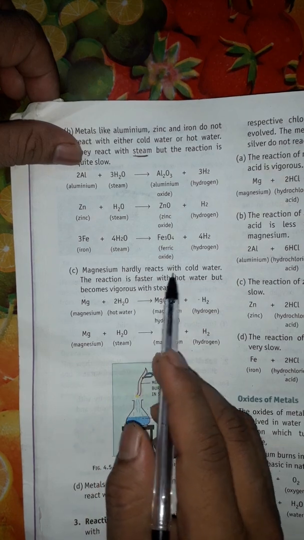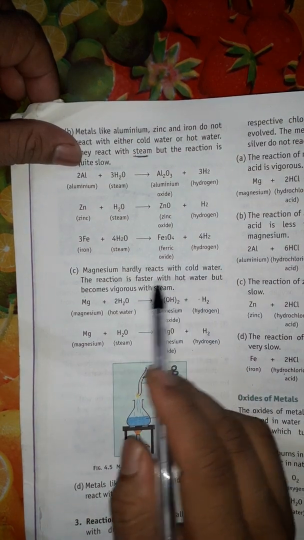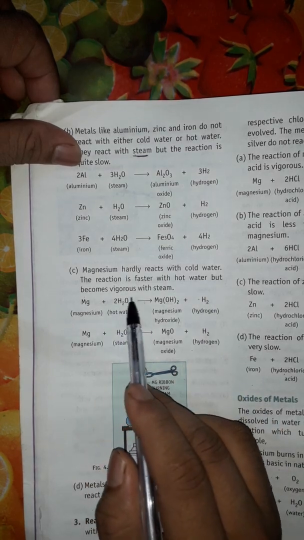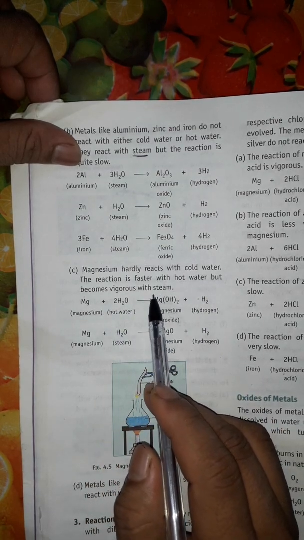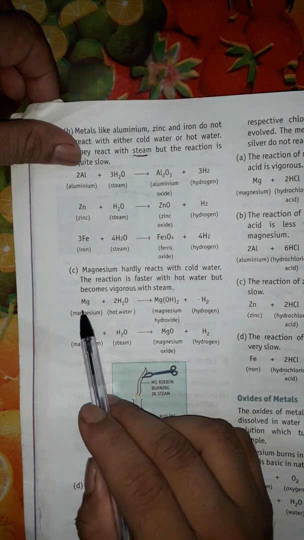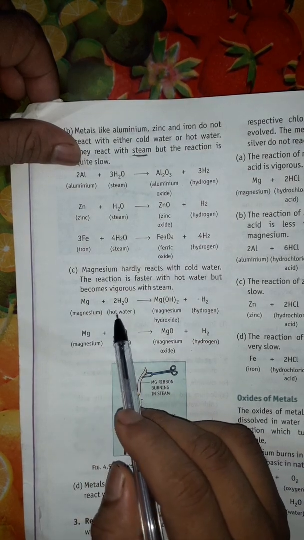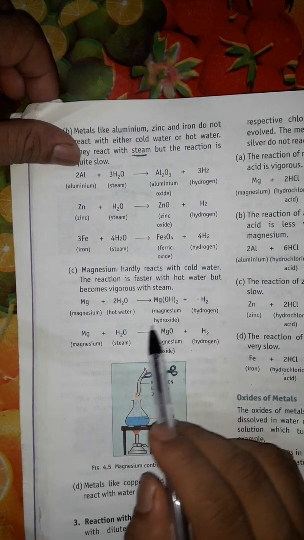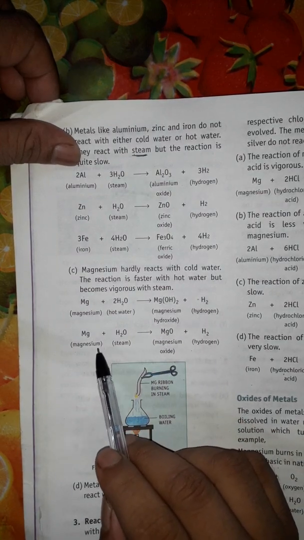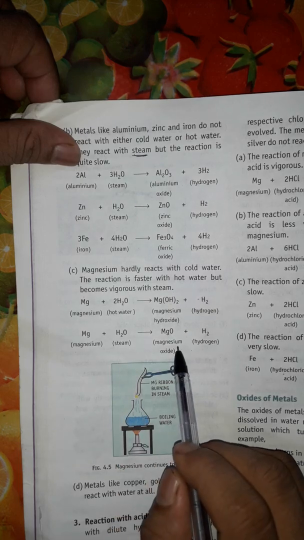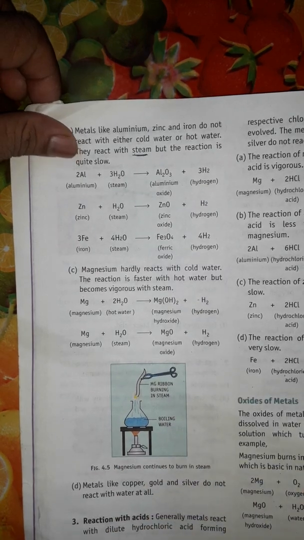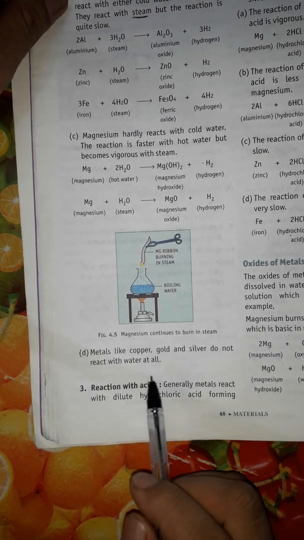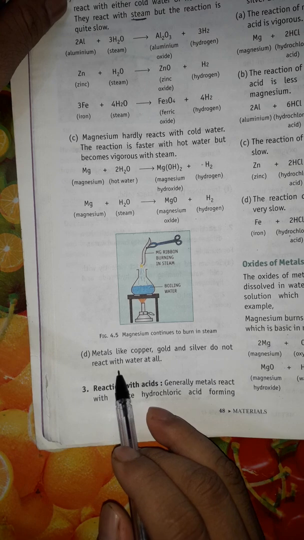Magnesium hardly reacts with cold water. The reaction is faster with hot water but becomes vigorous with steam. So when magnesium reacts with hot water, it gives magnesium hydroxide and hydrogen, and when magnesium reacts with steam, it forms magnesium oxide and hydrogen. Metals like copper, gold, and silver do not react with water at all.